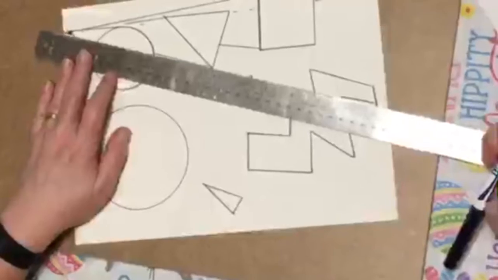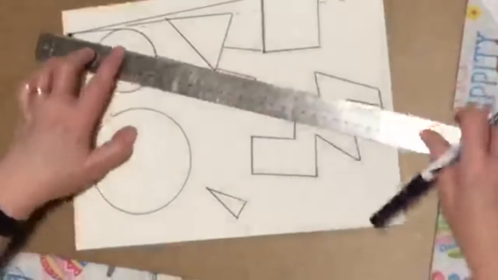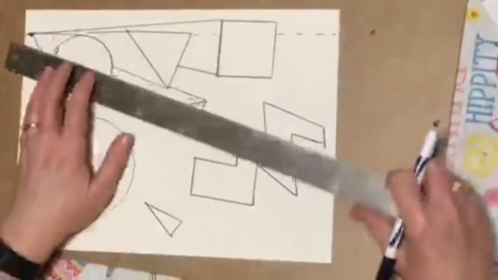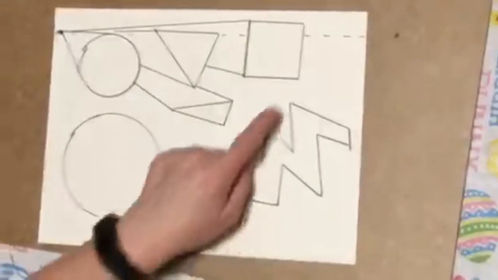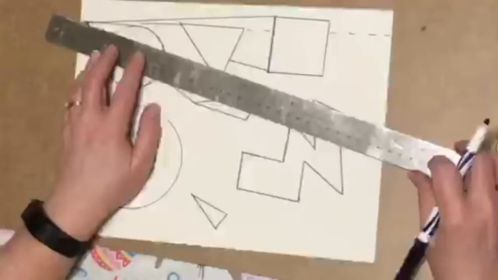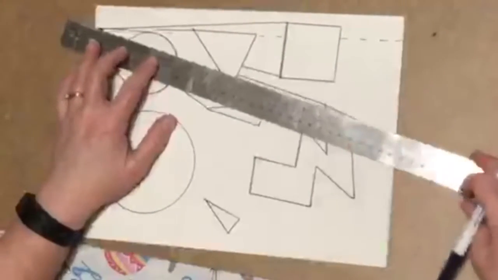But I can keep connecting these corners to my vanishing point. I have a funny looking shape here, but just remember I'm going to take these corners back to this point, but I'm not going to go through my existing shapes.